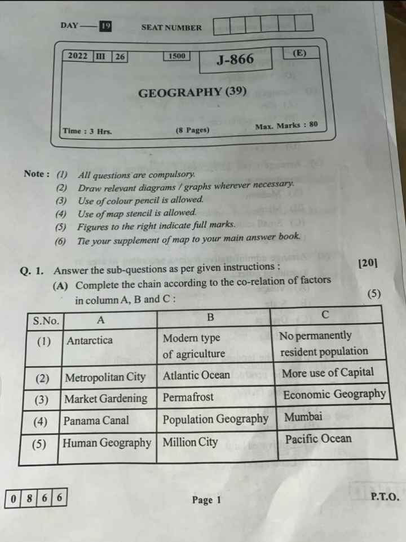So first of all, I would like to say that the paper was very easy and even the objectives were not much confusing. So definitely everyone will score very good marks in geography. So just tally whether you have written the same answer or not. So let us start with question number 1A.